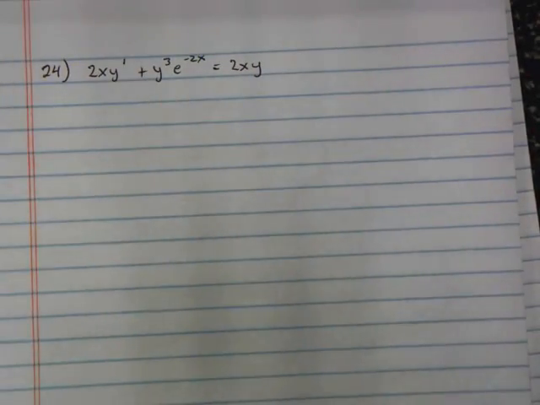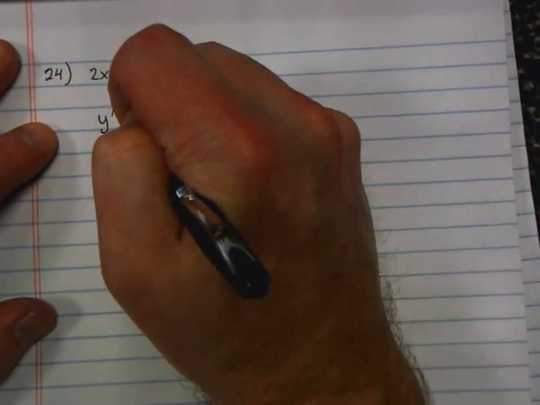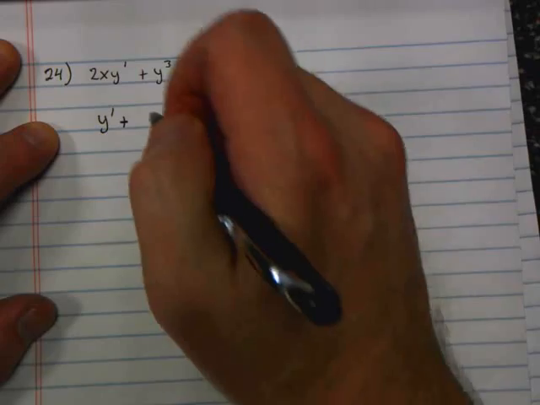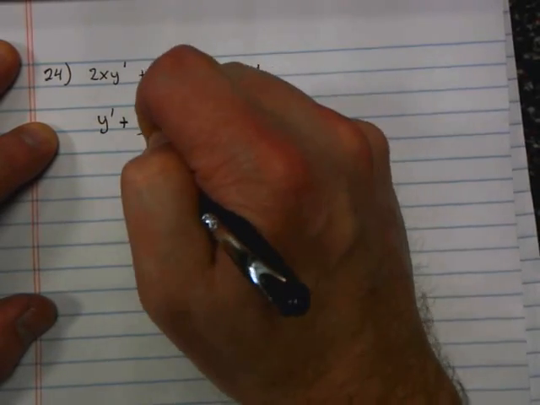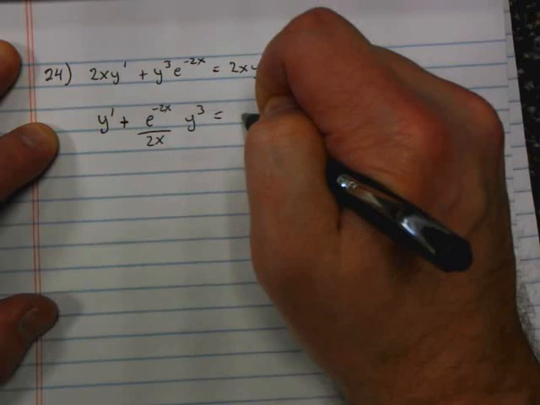All right, problem 24: 2xy prime plus y cubed e to the negative 2x equals 2xy. First thing we need to do is convince ourselves that it is Bernoulli, which means we need to write it in the right form. How to begin? Divide by the 2x. y prime plus, I'm going to switch these around, I'm going to write e to the negative 2x over 2x, y cubed equals y.